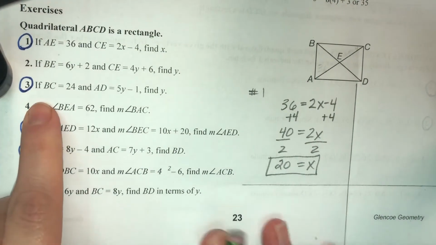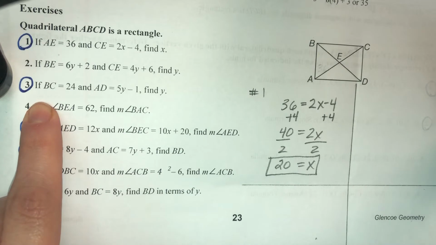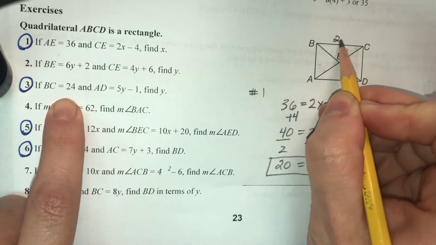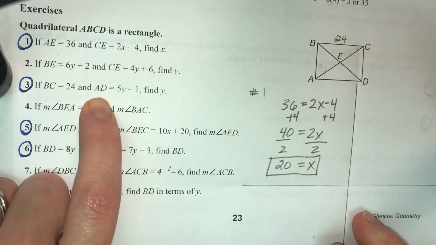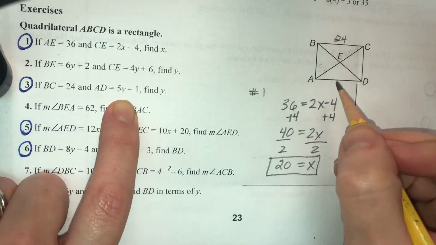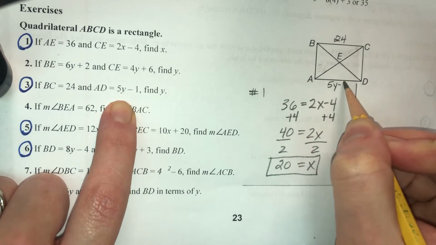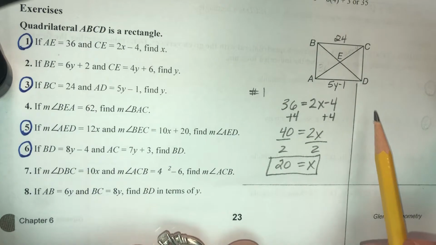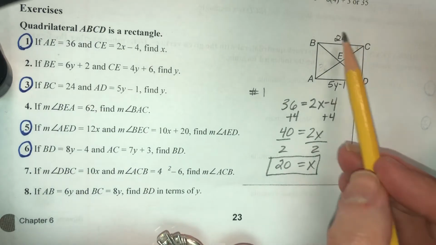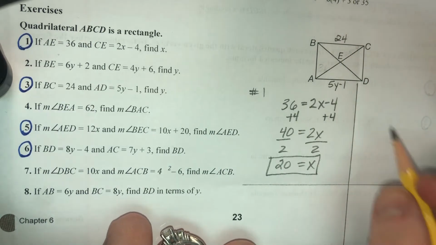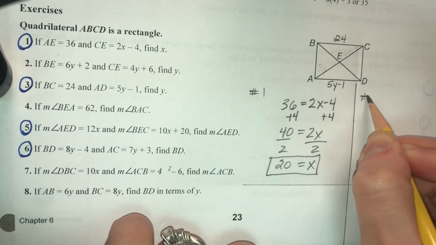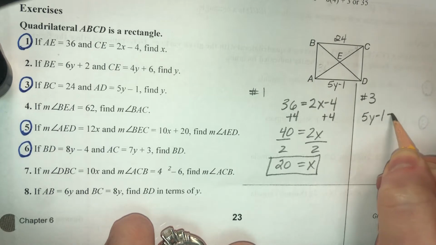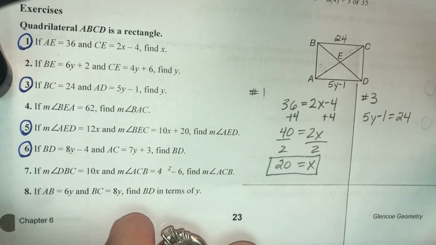It says if BC is equal to 24, so that's the top, BC is 24. And AD is 5y minus 1, so that's the bottom, 5y minus 1. Find y. Well, we know that the opposite sides are congruent on a rectangle, so we can write an equation for number 3. 5y minus 1 equals 24.